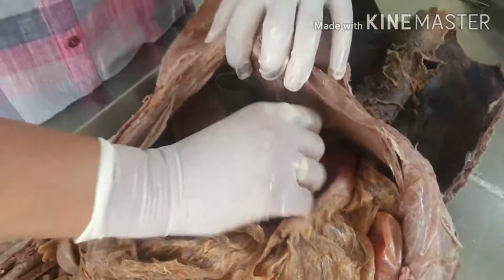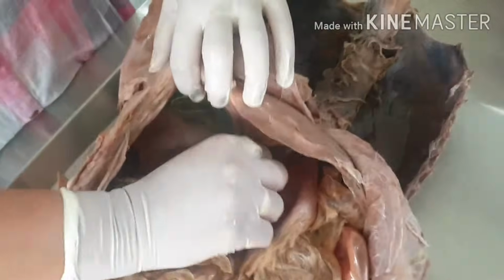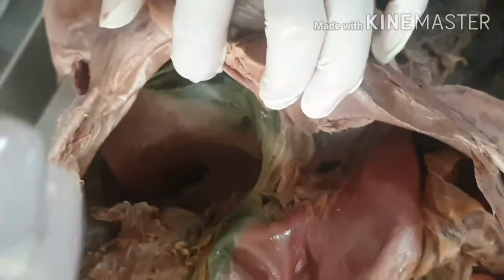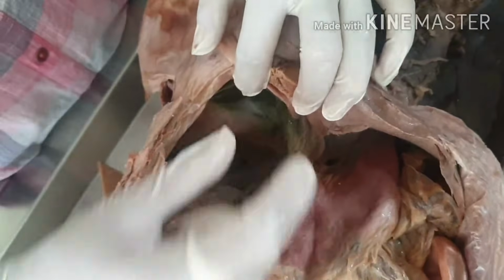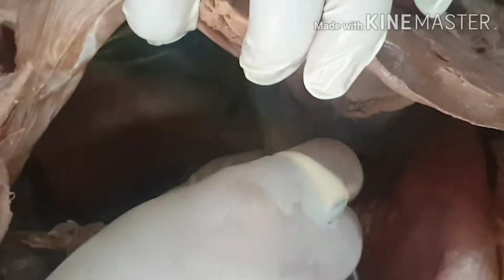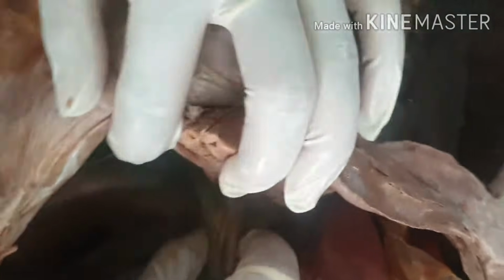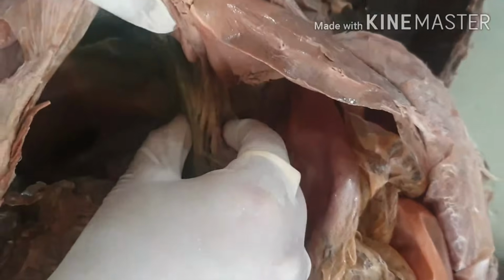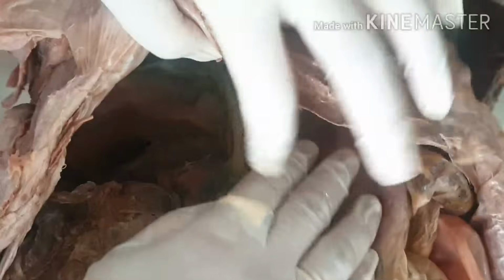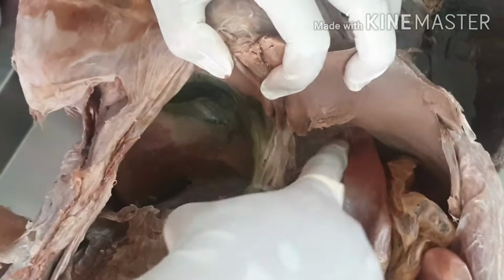Now here you can see the free border of the lesser omentum. This is the free border. What I am holding between my thumb and index finger is the free border of the lesser omentum, which has three main structures: the bile duct, the portal vein, and the hepatic artery. See this structure carefully. This is the free border of the lesser omentum, and this is the lesser omentum.